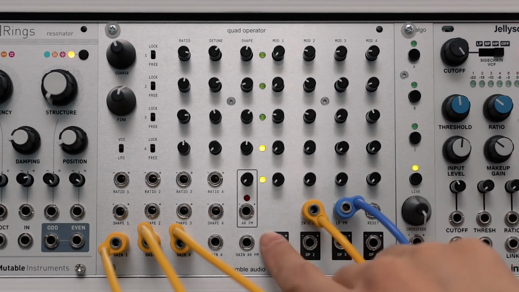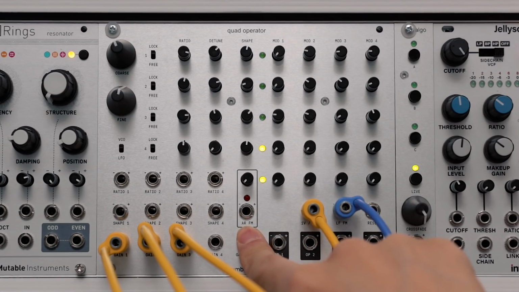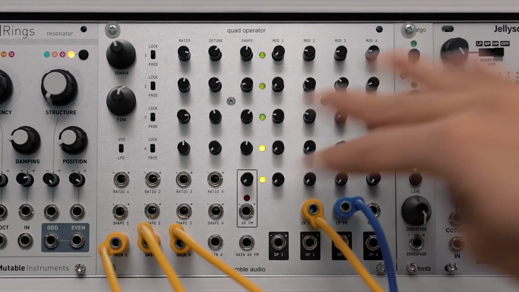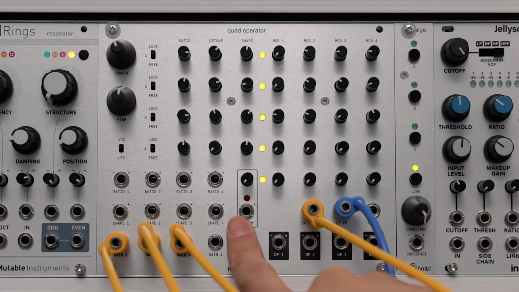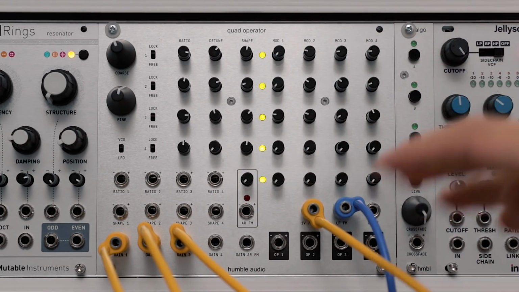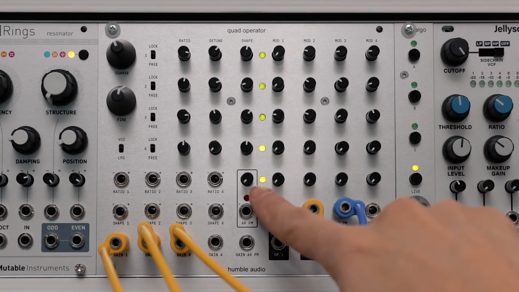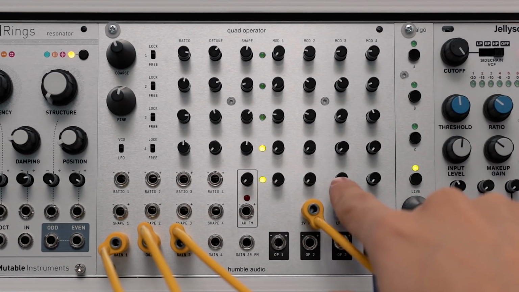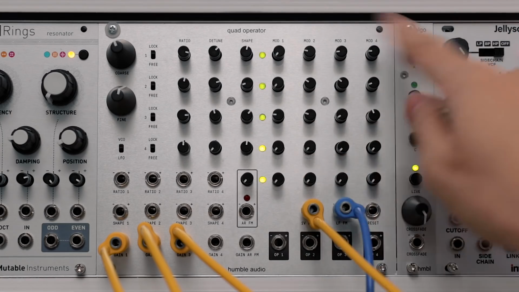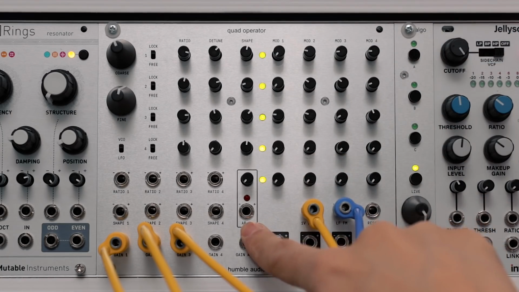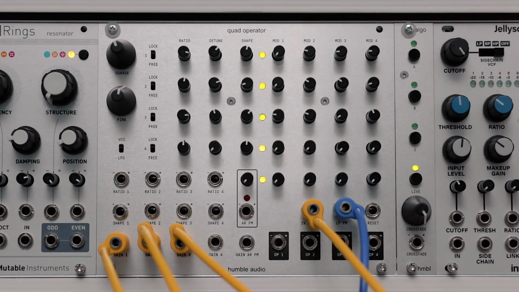Additionally, there is an audio rate FM input here. So you can, in addition to all this modulation going on here, add another source that could go up to audio rate to further modulate the entire thing, or however much you want, because there is an individual sort of modulation send, just like for the other operators to each other, from the audio rate input to each individual operator.